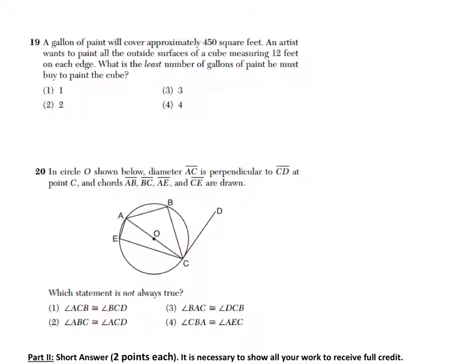So we're back. Here's question 19. 19 says, a gallon of paint will cover approximately 450 square feet. So that's kind of an important information that I don't forget about. 1 gallon of paint will cover 450 square feet if I was to paint my house, my room, whatever you want. It says an artist, okay, so we're talking about an artist, wants to paint all the outside surfaces of a cube measuring 12 feet on each edge. What is the least number of gallons of paint he must buy to paint the cube?